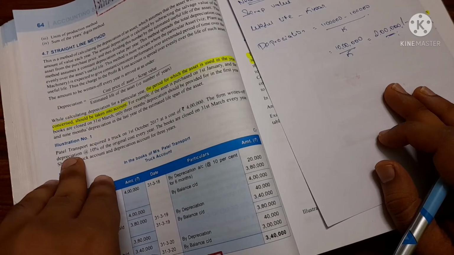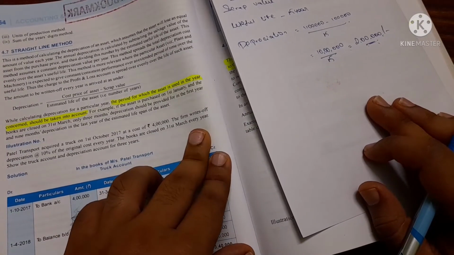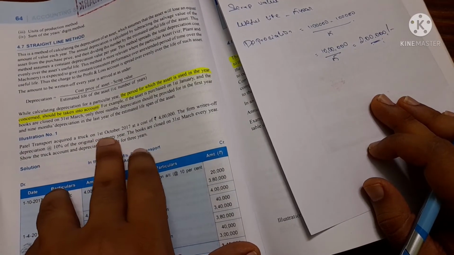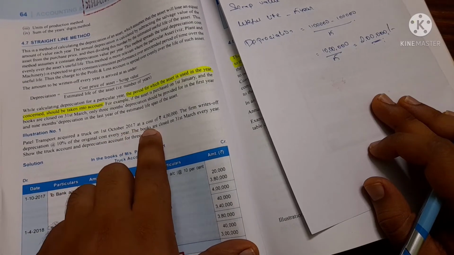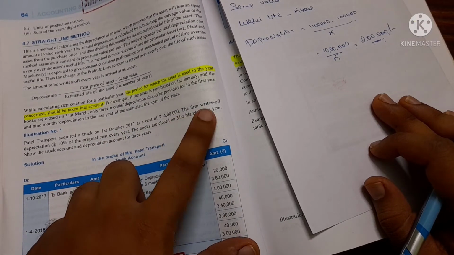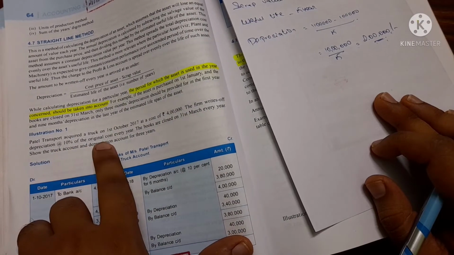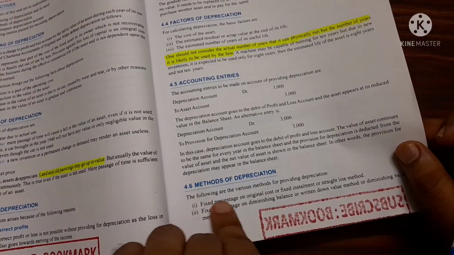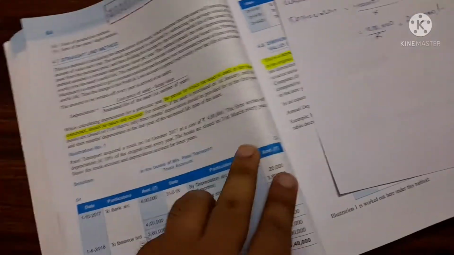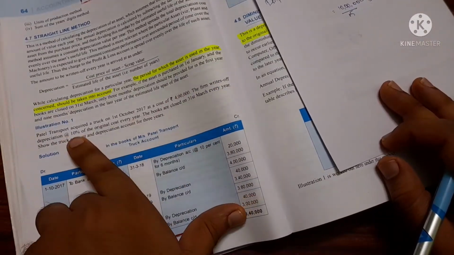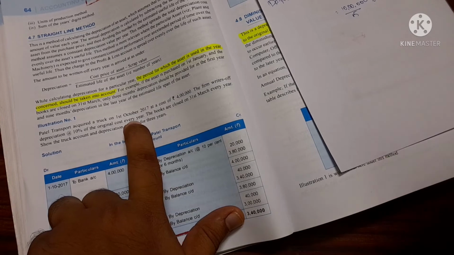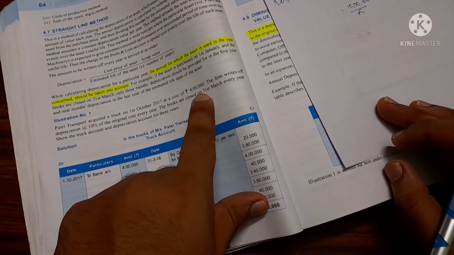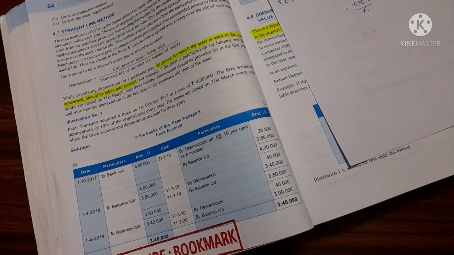Example for straight line method. Patel Transport buys a truck on 1st October 2017 at a cost of 4 lakh. The firm's rate of depreciation is 10% of original cost every year. Original cost, fixed percentage on original cost. So 10% of original cost every year. They are telling that it's a straight line method. The books are closed on 31st March every year.